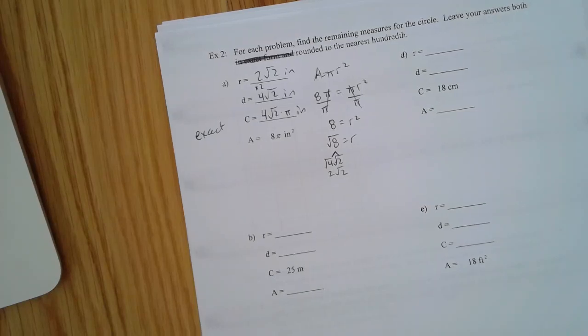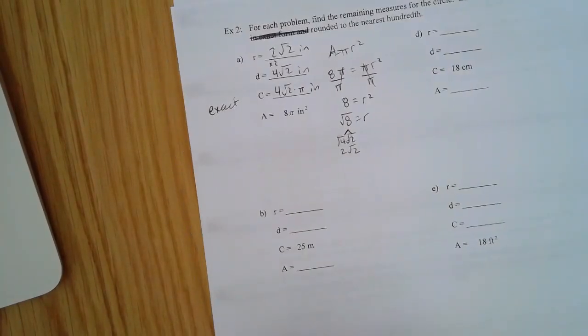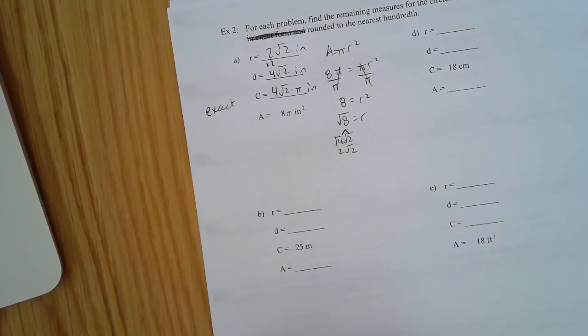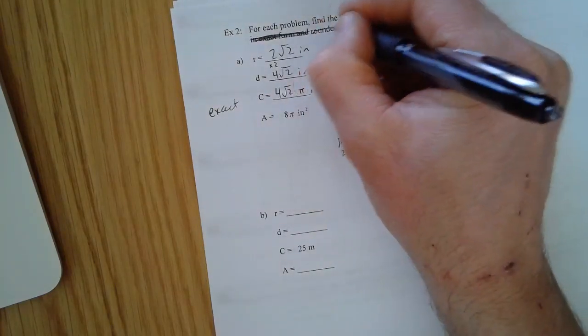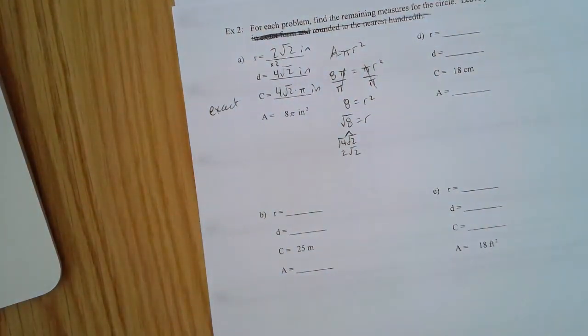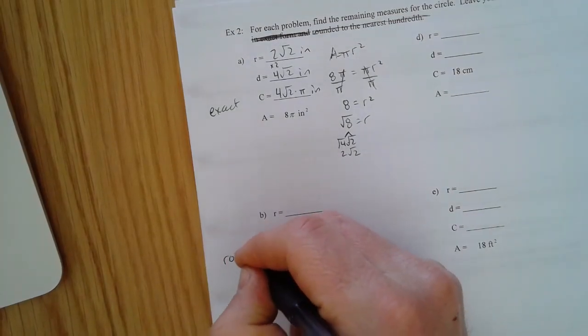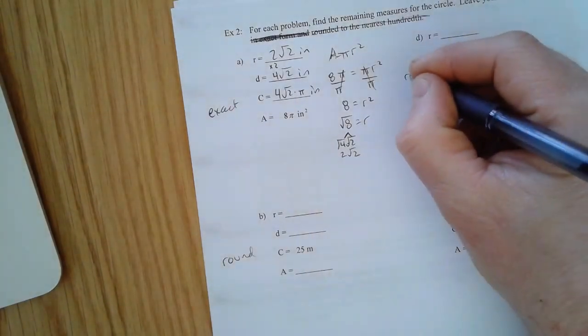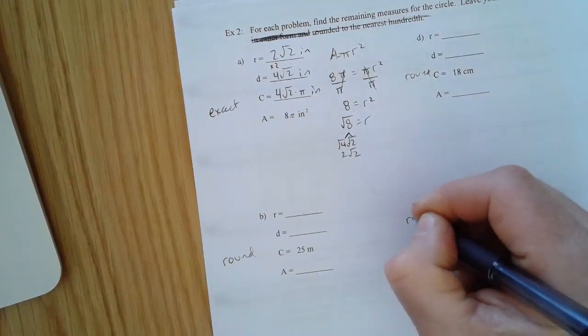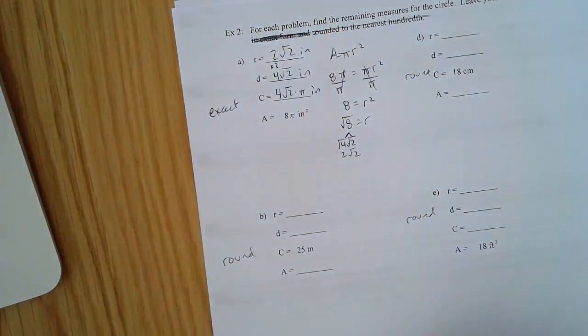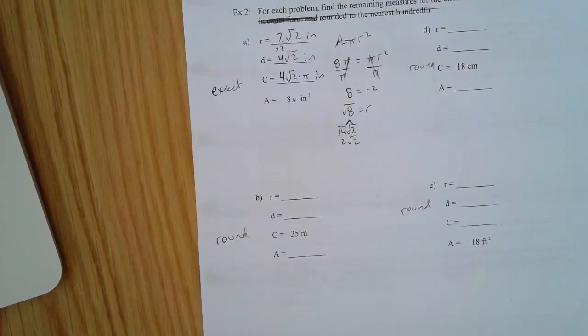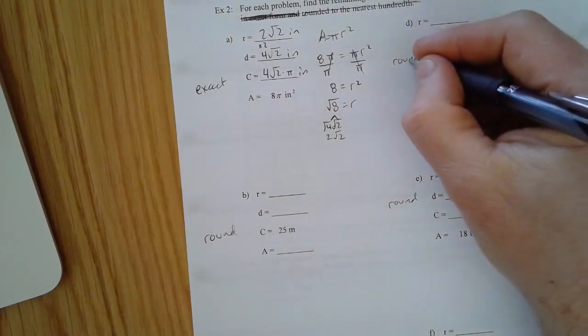Another one we're going to leave in exact form is C, and the other ones will be rounded. They involve a little bit more math, so we're just going to round those off.